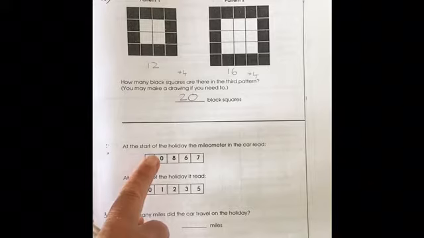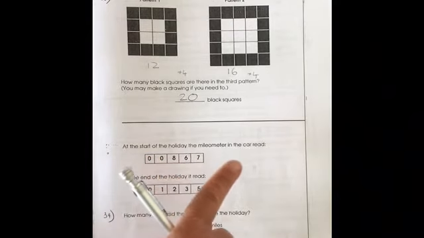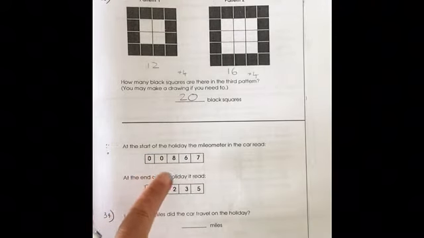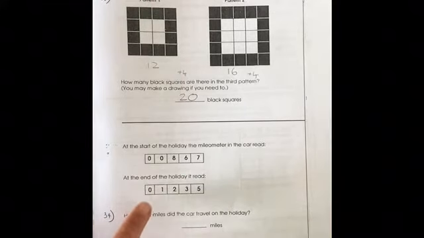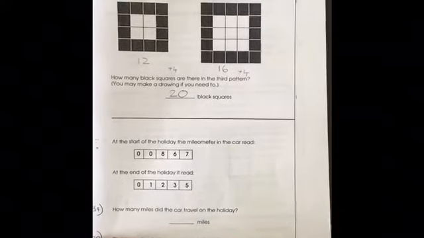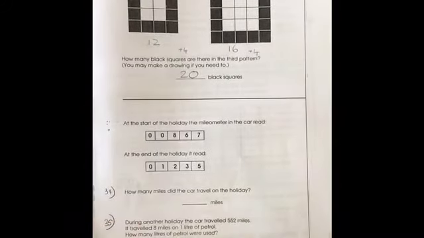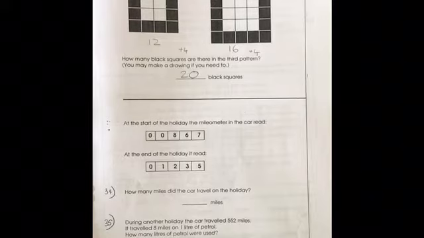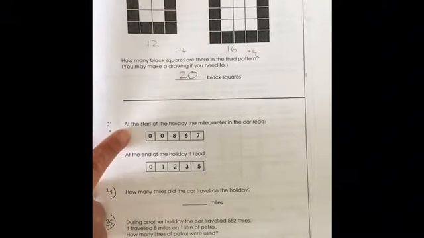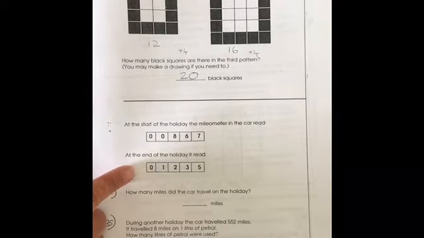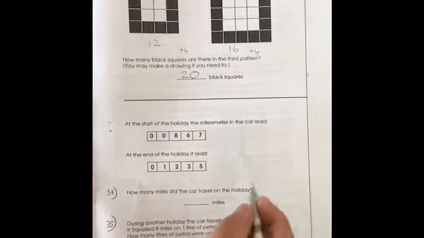At the start of the holiday, the mileometer in the car read 00867. At the end of the holiday it read 01235. How many miles did the car travel on the holiday? And that's just a take away. We have to find the difference between the end of the holiday and the beginning. Difference means take away.